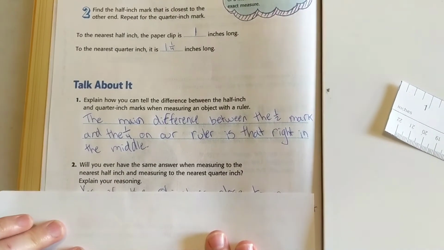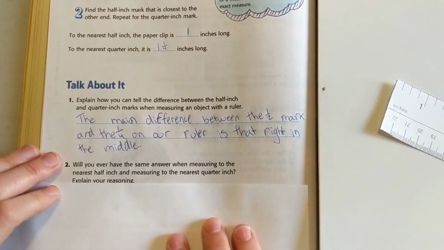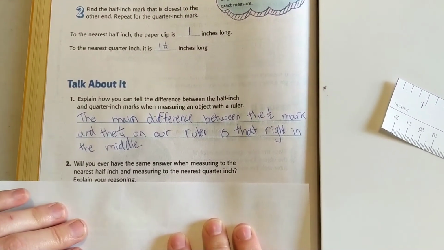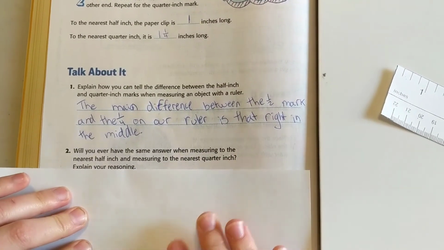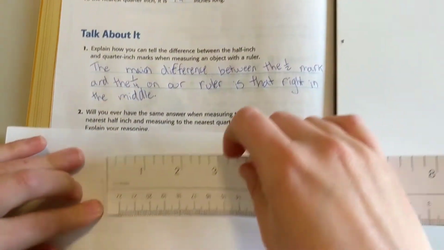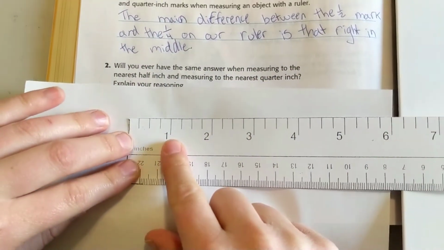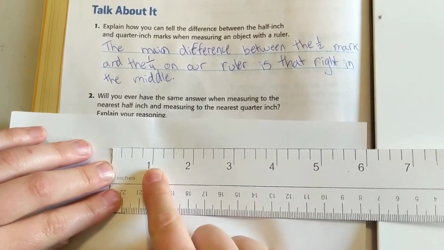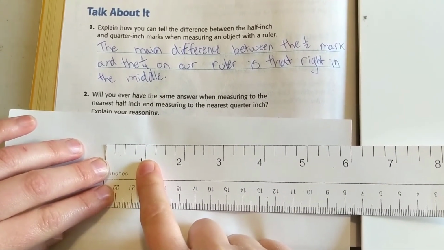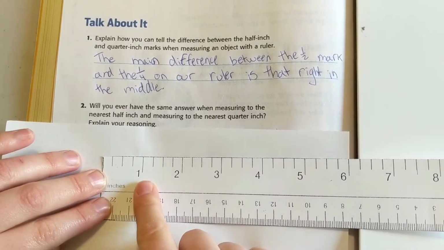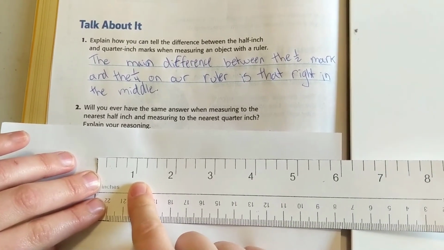And the final question on this page is, will you ever have the same answer when measuring to the nearest 1/2 inch and measuring to the nearest 1/4 inch? Explain your reasoning. Well, if my paper clip was actually about 1 inch long, rounding to the nearest 1/2 inch would be 1 inch, and rounding to the nearest 1/4 inch would also be 1 inch.